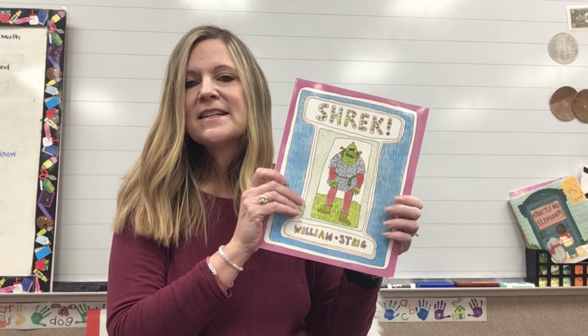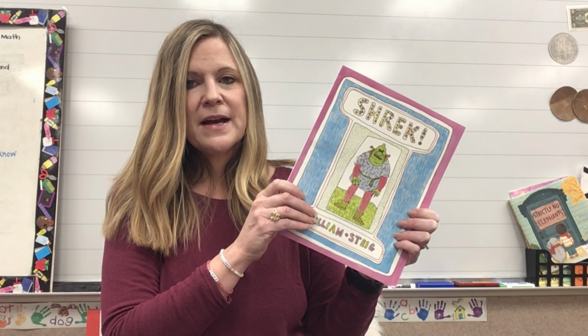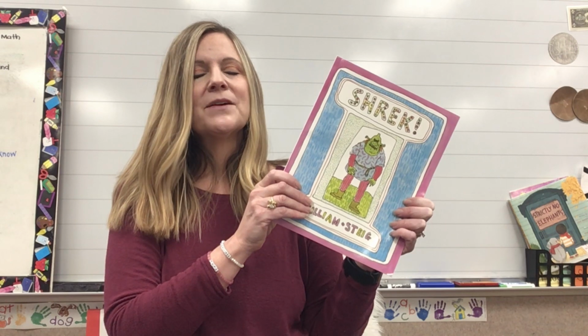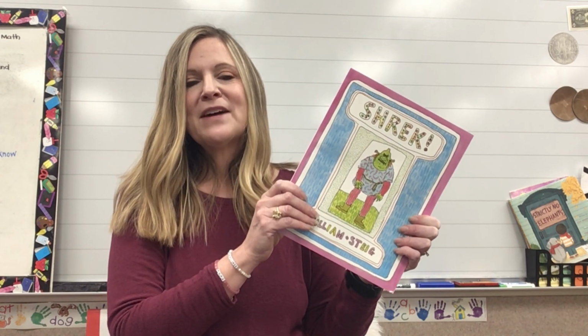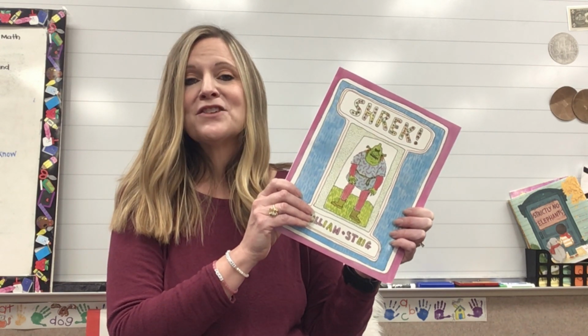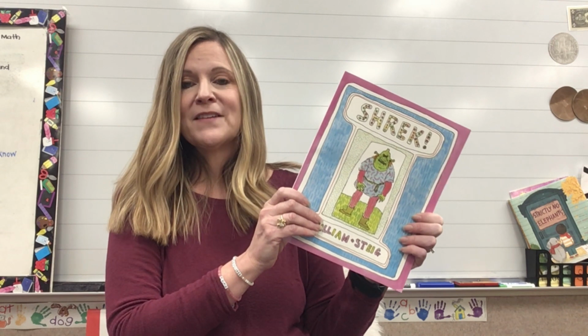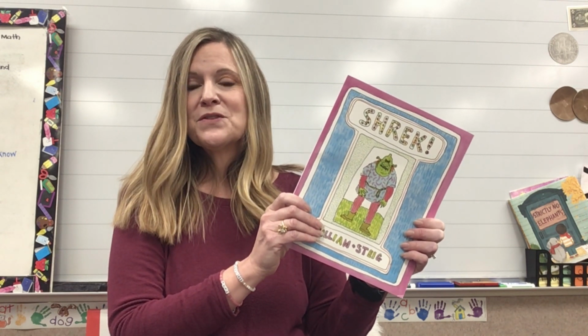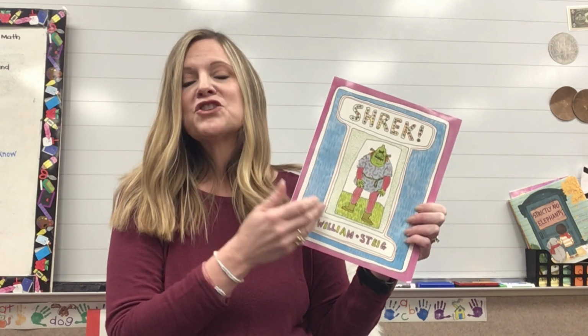And then lastly, your sense of smell. Think about if you walked over to Shrek and took a big whiff of the smell around him. Use your imagination to think about and describe words for what Shrek might smell like. When you're finished with your chart, you can get settled in to hear the story, Shrek.